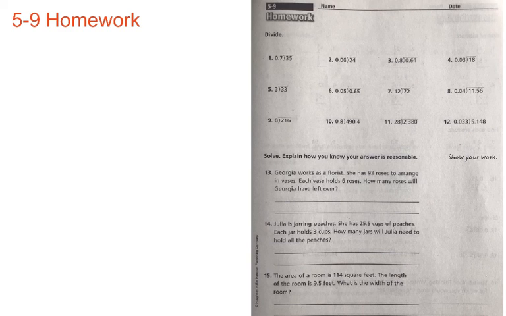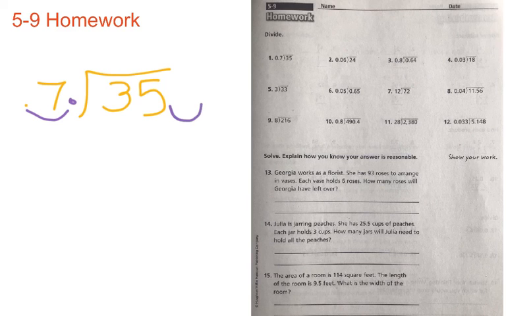Let's go ahead and practice with number 1. We have 7/10 as our divisor, and we are dividing it into the dividend 35. So we do have a decimal in our divisor, so we need to shift that one place to the right to make it a whole number, and it's now a 7. If we shift the decimal in the divisor, we have to shift the decimal in the dividend. So we shift it one place like we did with the divisor, and then we put our decimal up on the line, and we can go ahead and add a 0 in.